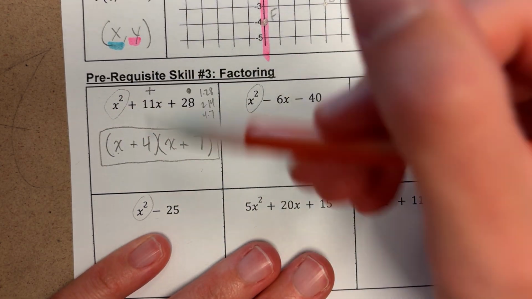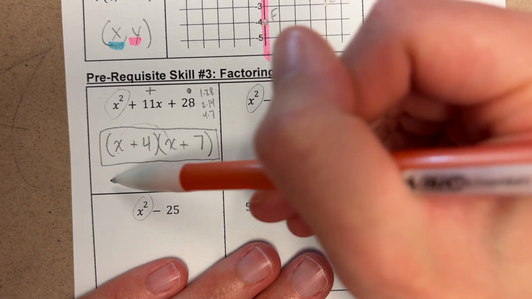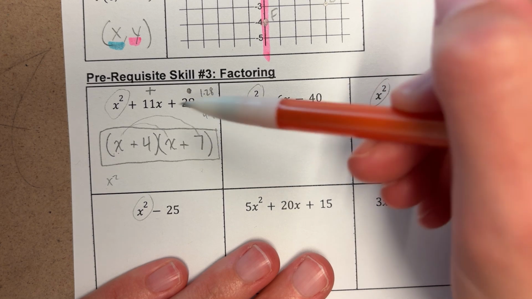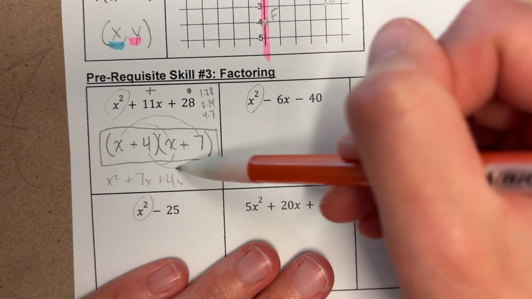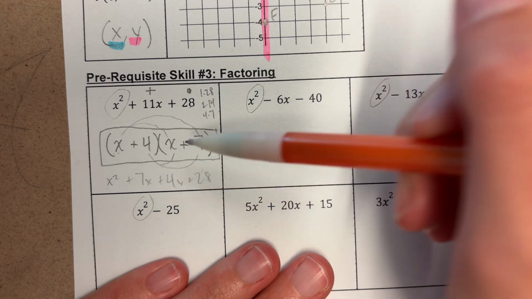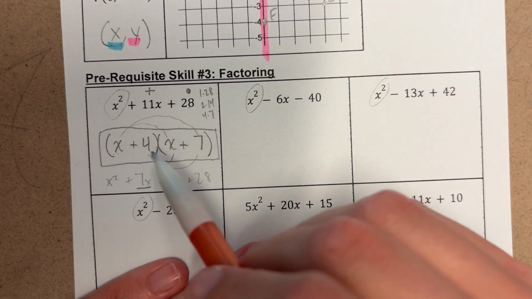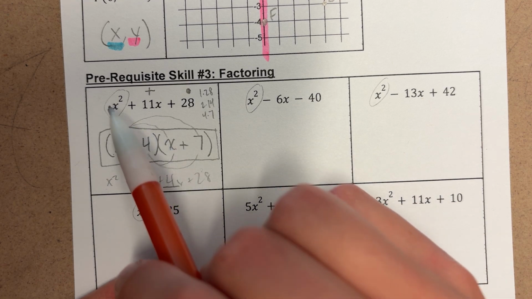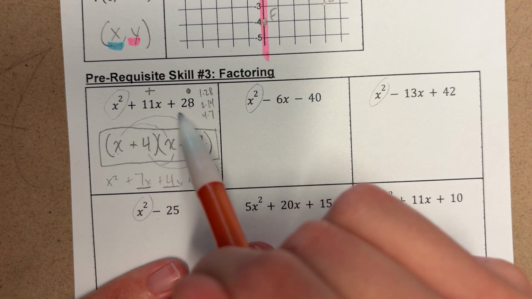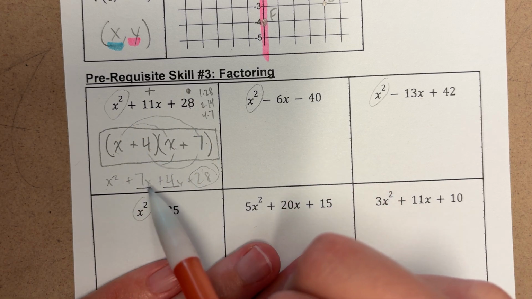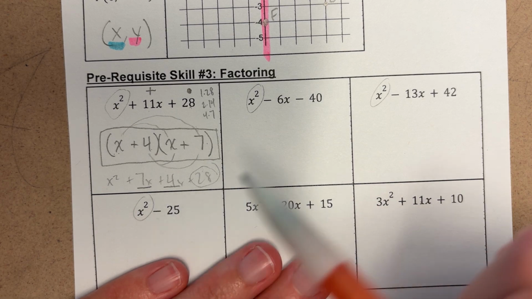And just a reminder about why it works. Remember, factoring is the opposite of multiplying. So here, if I were to multiply this, I would do x times x, that'd be x squared. Then x times 7, that'd be plus 7x. Then this plus 4x, and then this plus 28. And then remember what happens is I add these two to get 11x, right? So what ends up happening is that x times x is x squared. These two numbers multiply to get this, and this becomes 7x plus 4x, and they end up adding to get this. Okay, so this is the answer, and that's kind of why it works.